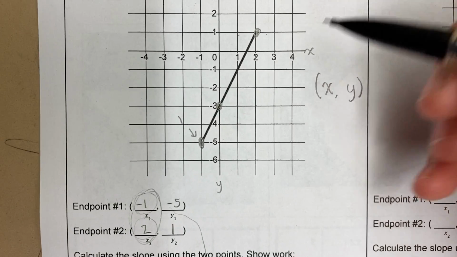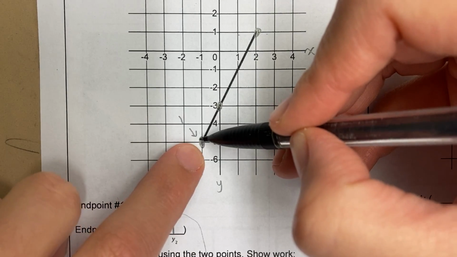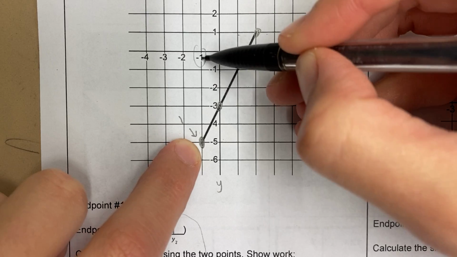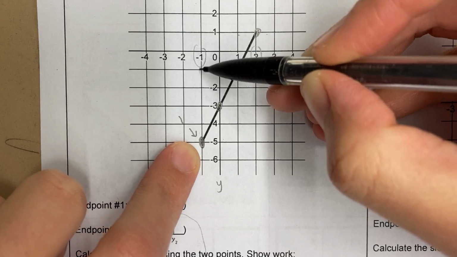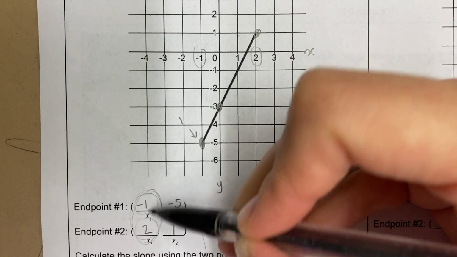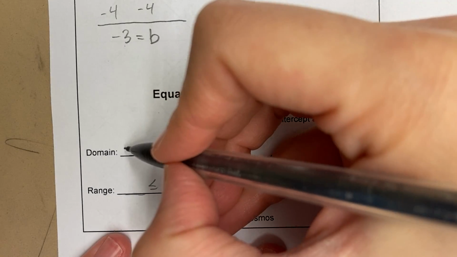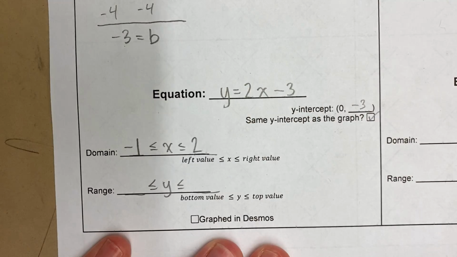Let's take a look on the graph. Here's my left side of my graph. The x value is -1. And then I go all the way here. Here's the right side of my graph. The x value is 2. So -1 to 2, just like I predicted. Okay, so this is left value, right value.